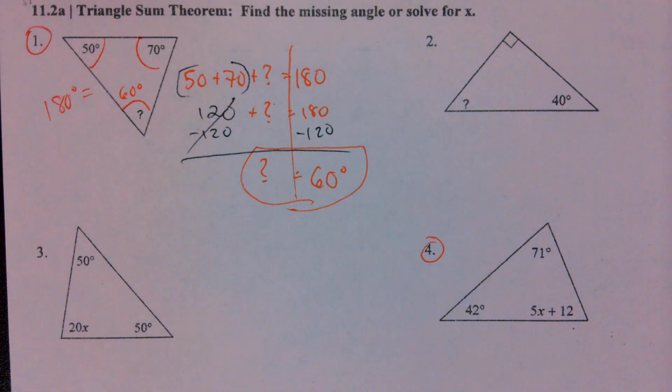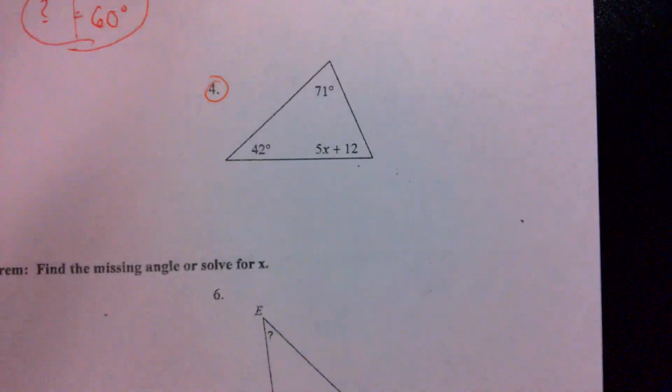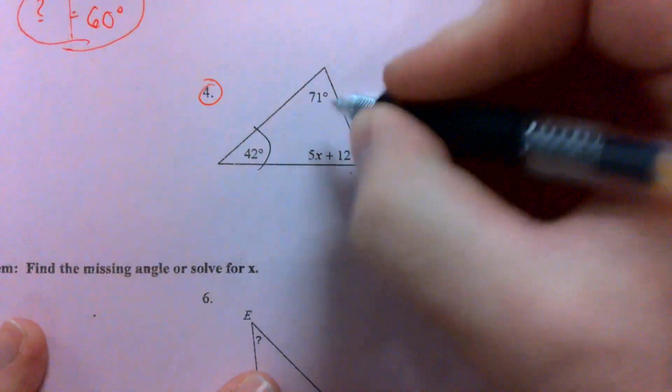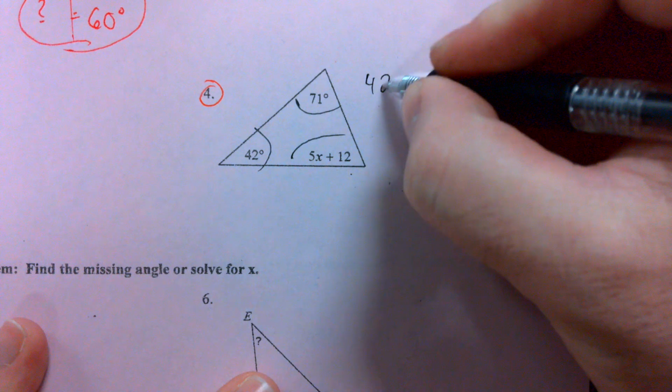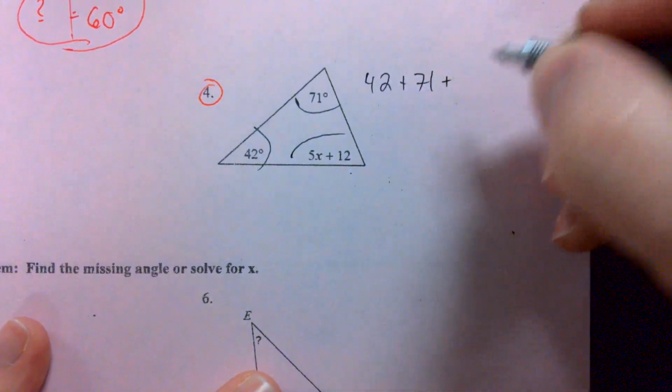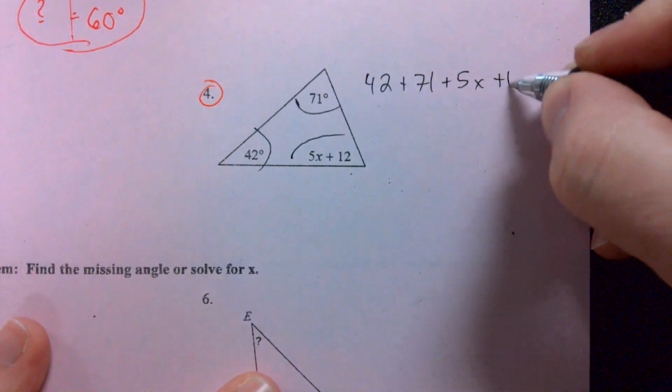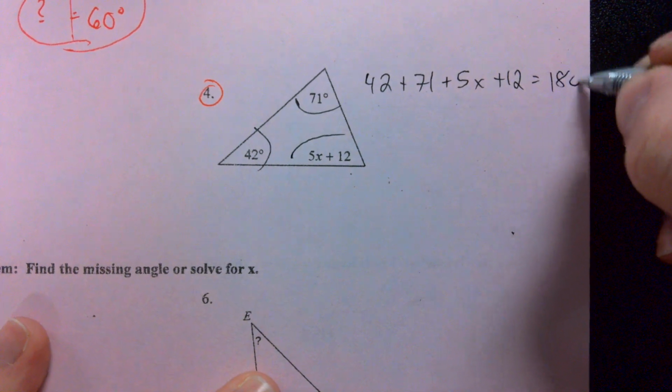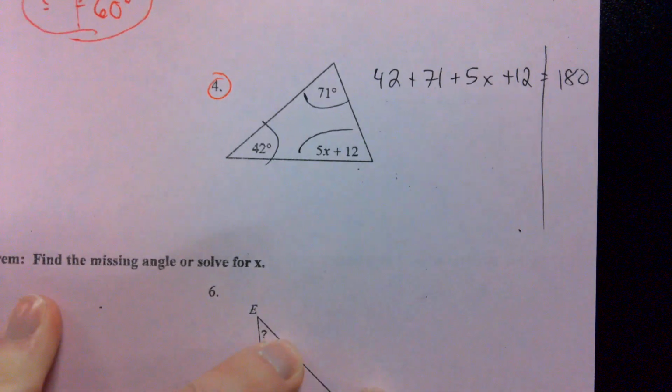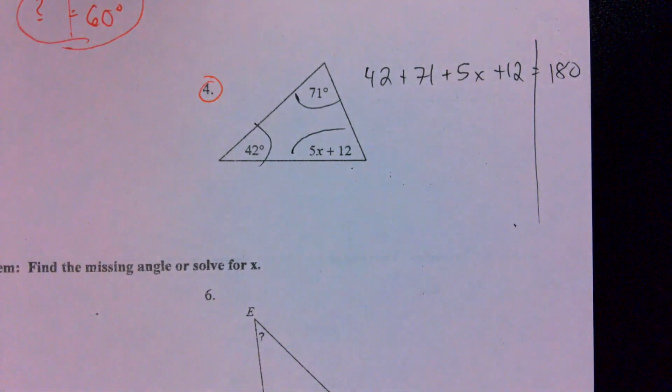So that's if we're just missing an angle. If we're missing a variable, we're going to set it up exactly the same way. My three angles, 42 plus 71 plus 5x plus 12 equals 180. Now I have to be a little bit more careful with the like terms that I combine.